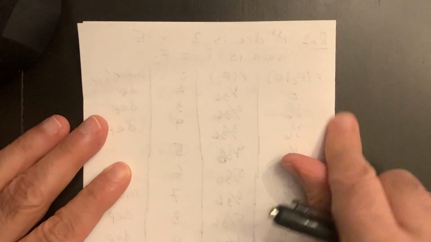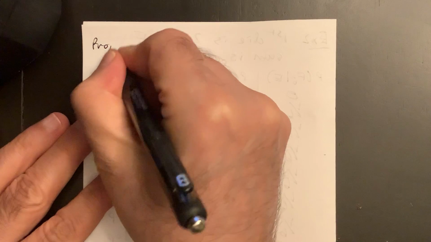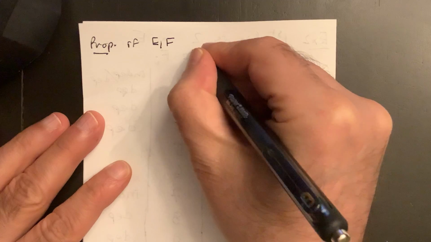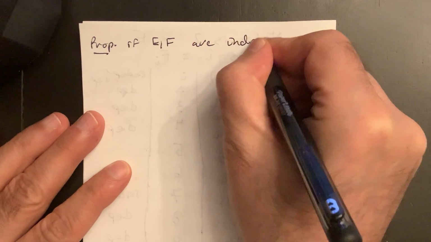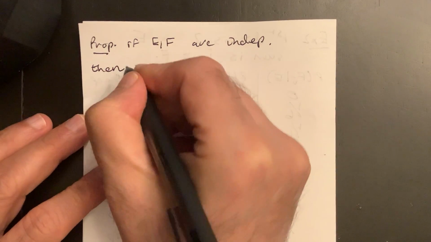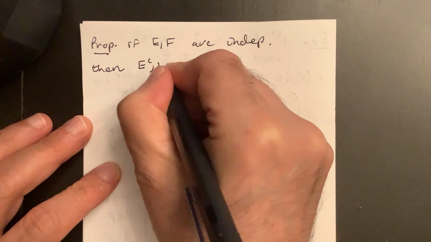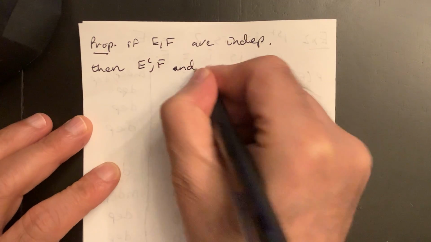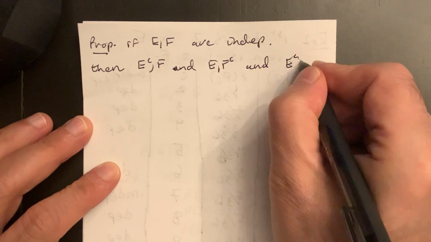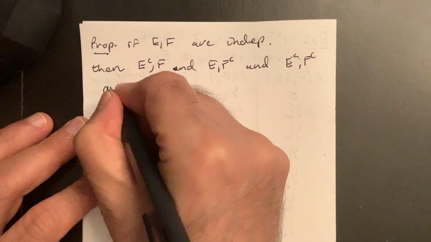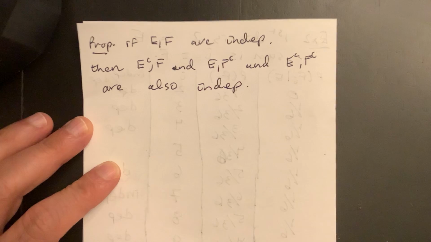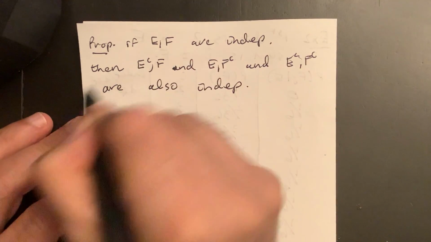Okay, as a little proposition, easy to show: E and F are independent if and only if E and F^C, E^C and F, and E^C and F^C are also independent. This is if and only if.